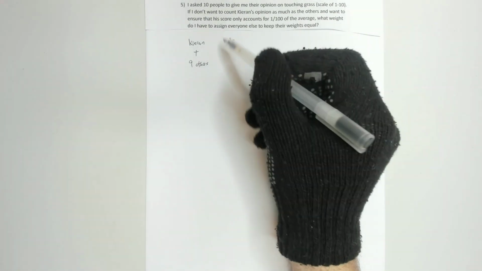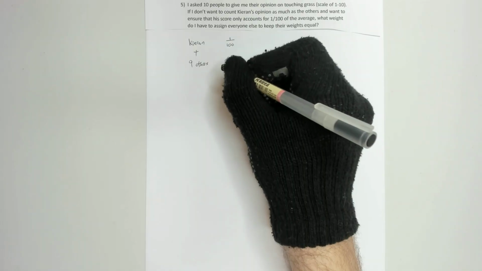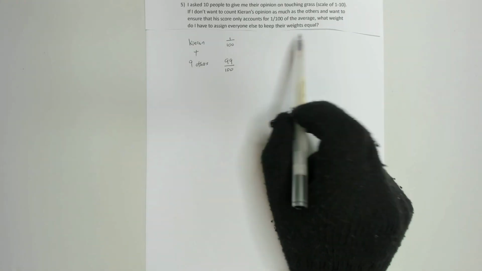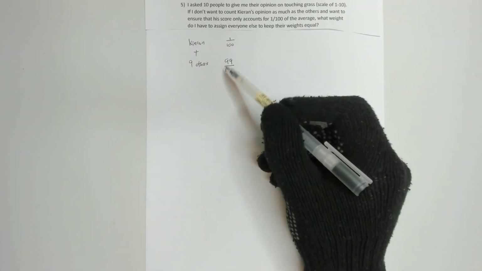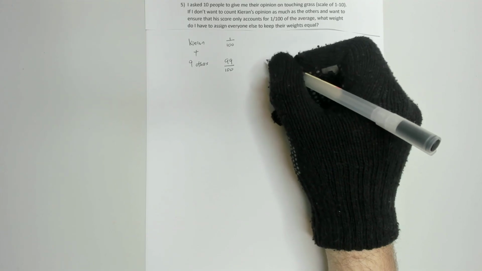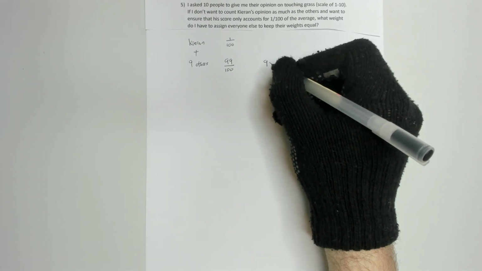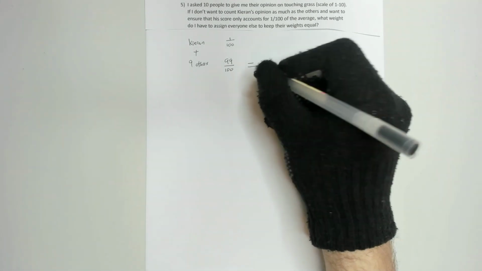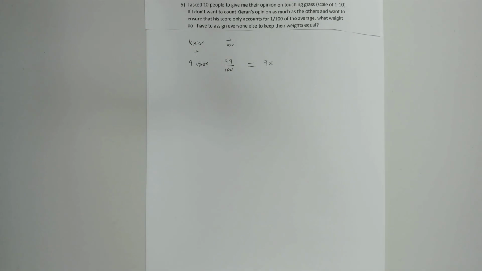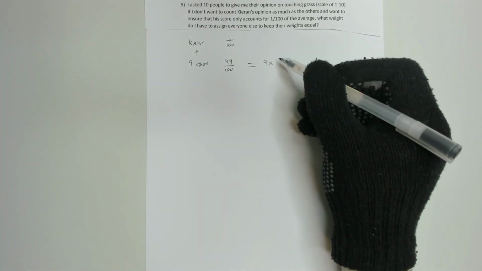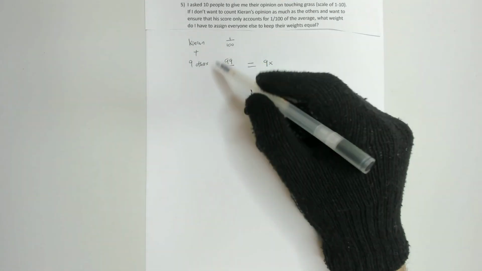Well, since we've used 1 out of the 100, we have the remaining 99 of the 100 weight to distribute to these 9 other people. But we want to make sure that their weights are equal, that they have the same weights as each other. So we need to split this 99 out of 100 up evenly over these 9 people. Since everyone's going to have the same weight, we're essentially doing 9 times some weight, and that has to equal 99 out of 100, right? If they all have the same weight, that's the same as taking that weight 9 times, and we want that to equal this remaining 99 out of 100.